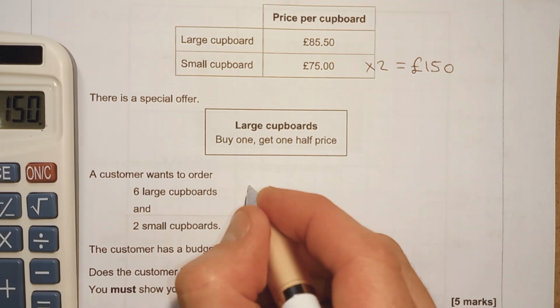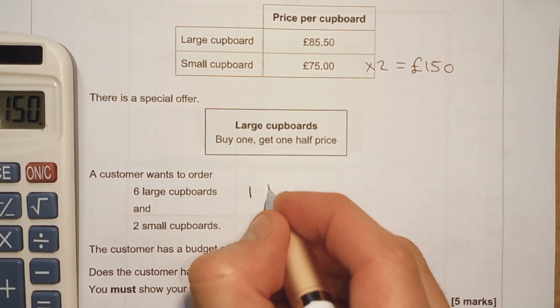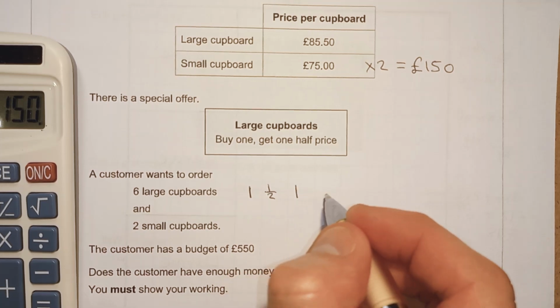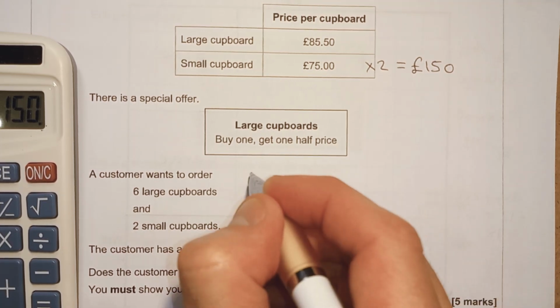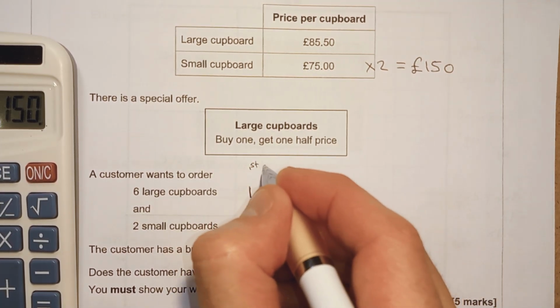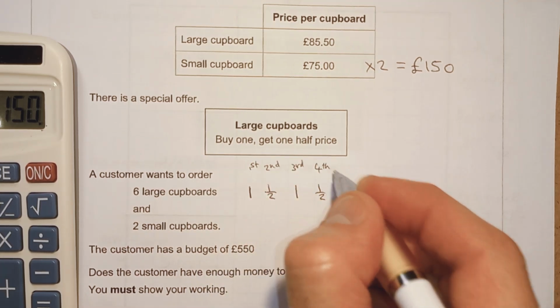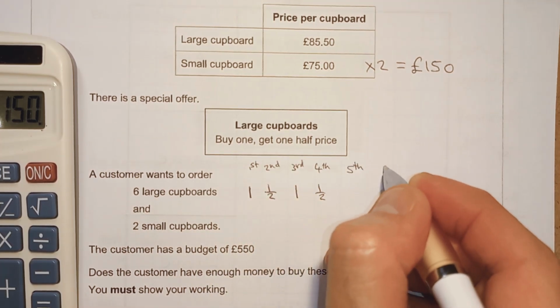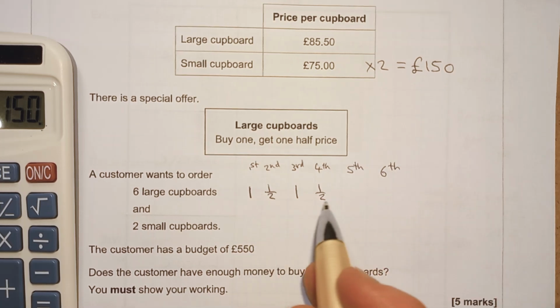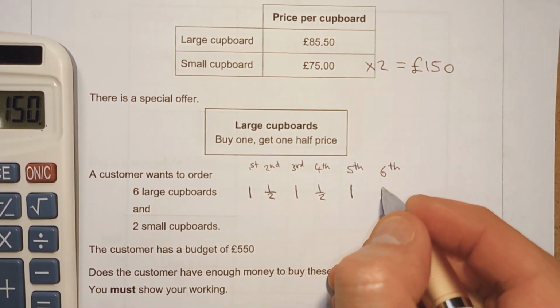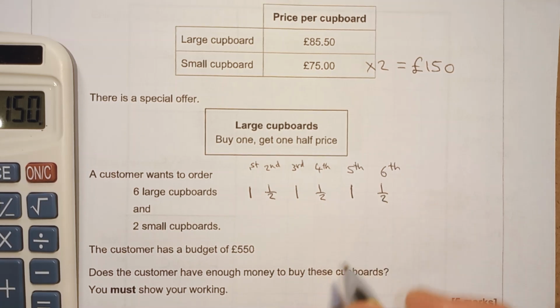Now 6 large cupboards, but you buy one, get one half price. So think of that as we buy one, then we get one half price. Buy one, get one half price. So that's like the first cupboard, the second, third, fourth, fifth, and sixth. So we've bought 4 so far. The 5th one we have to pay full price for, but then the 6th one we pay half price.